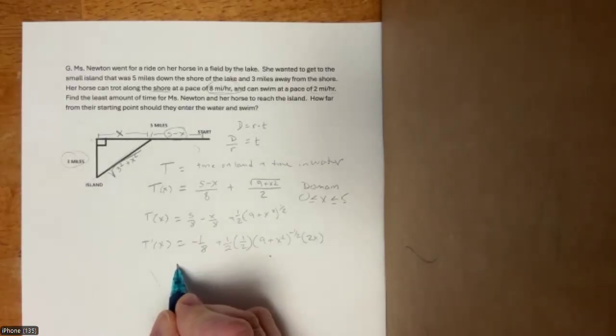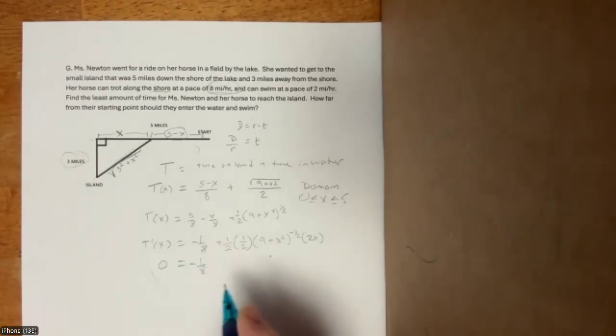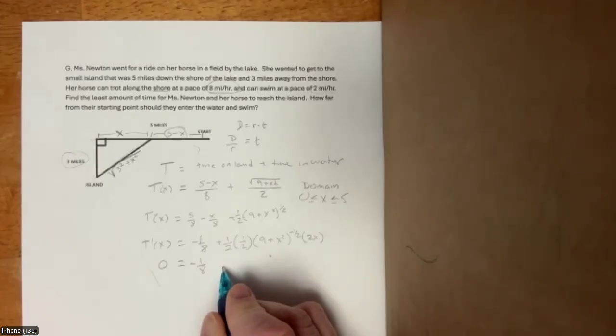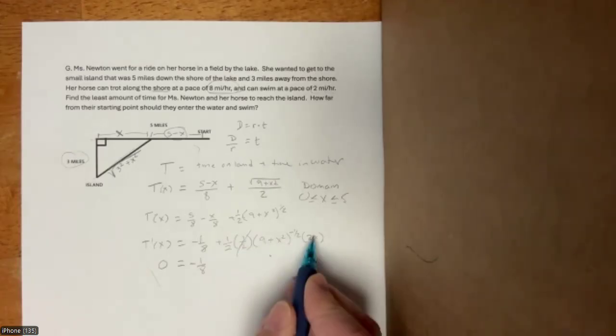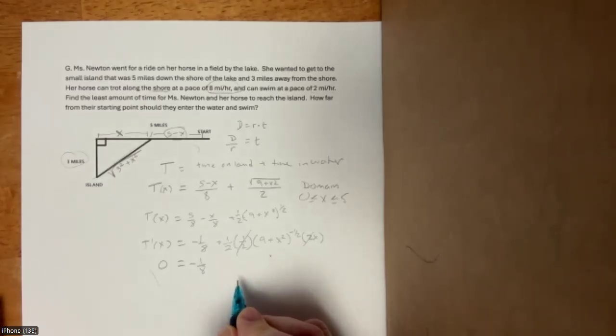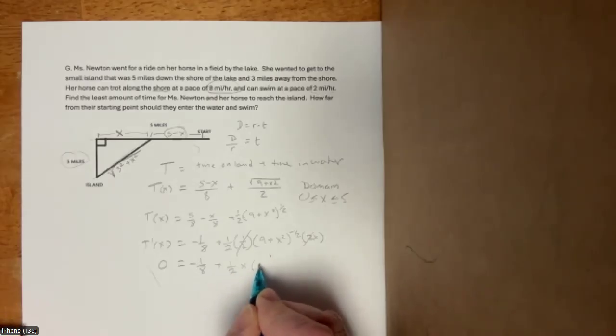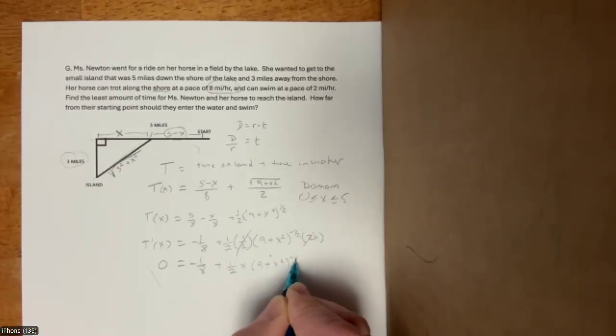I do want to simplify this a bit, also because ultimately I'm going to set it equal to 0 to find the critical values. So 1/2 times 2 is 1. So that leaves me with 1/2 x times 9 plus x squared to the -1/2.